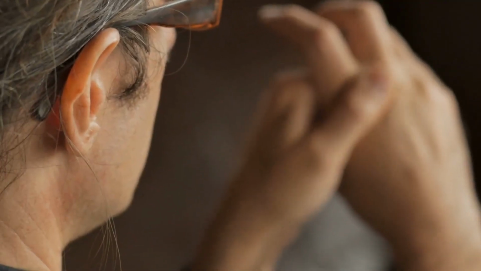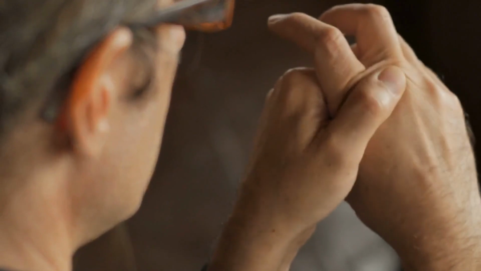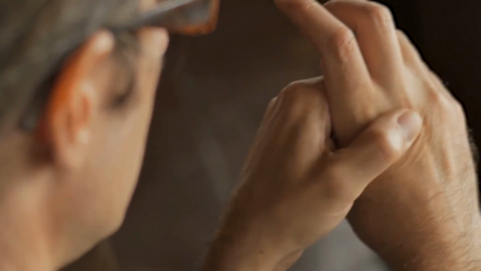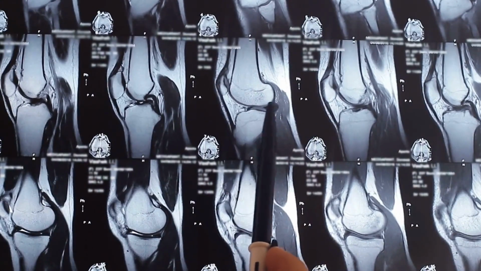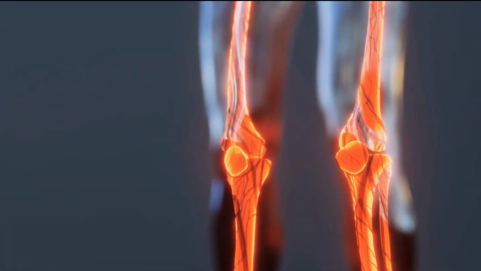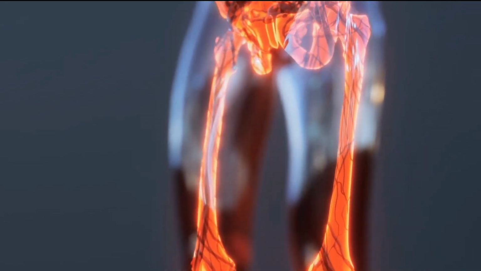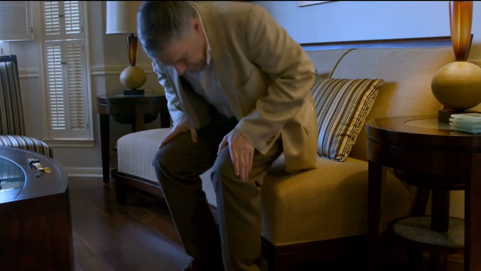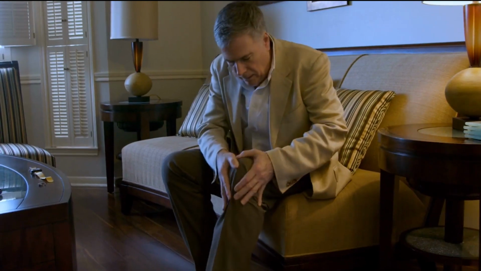Gout is caused by the buildup of uric acid crystals in the joints, causing inflammation. Lupus is a common collagen vascular disorder that can manifest with severe arthritis. Fibromyalgia is a condition characterized by widespread musculoskeletal pain. Septic arthritis is an inflamed joint disorder caused by bacterial infection.